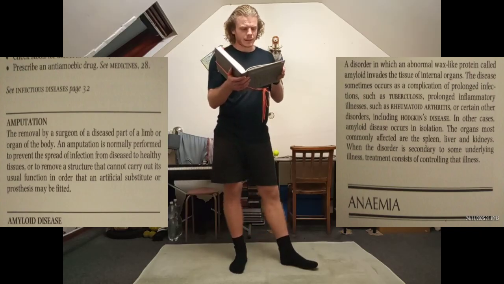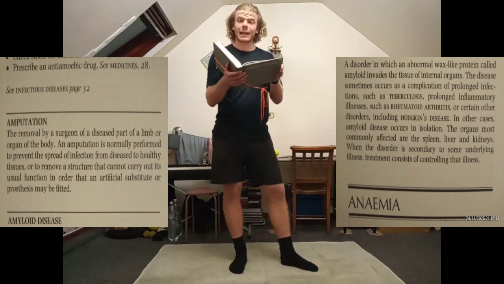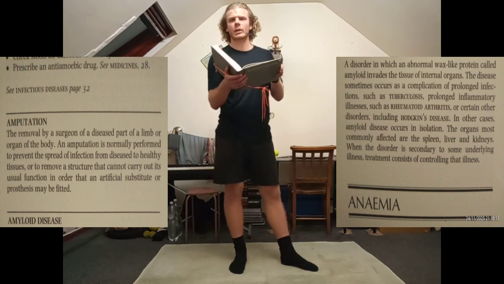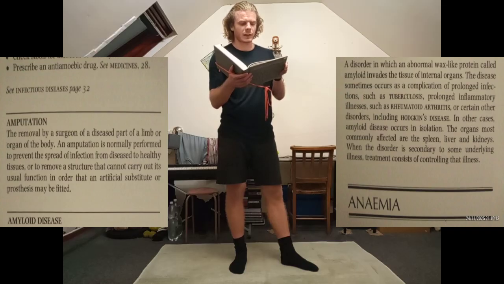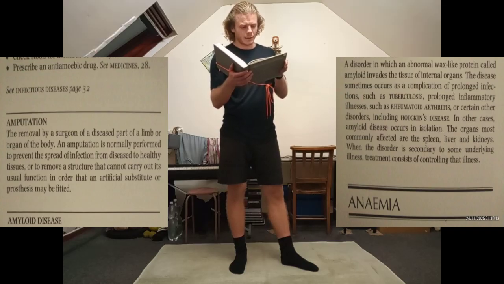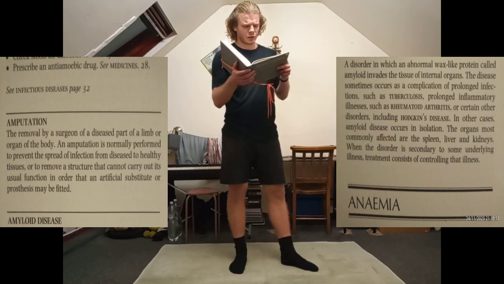I still don't get whether rheumatoid arthritis and arthritis are two different things. So it can come as a complication of tuberculosis, rheumatoid arthritis, or Hodgkin's disease. In other cases, amyloid disease occurs in isolation.